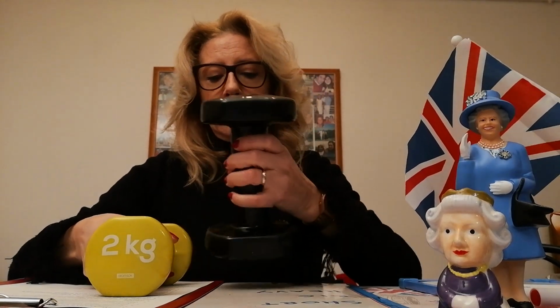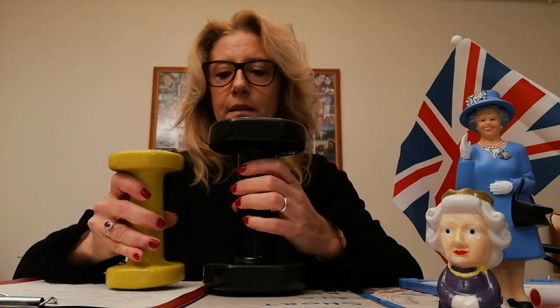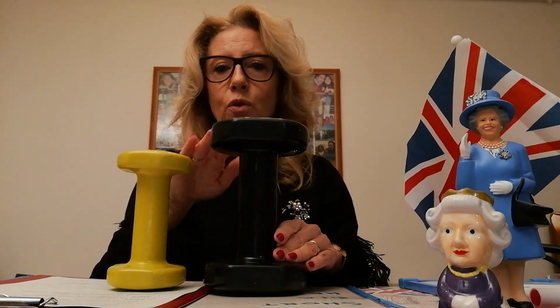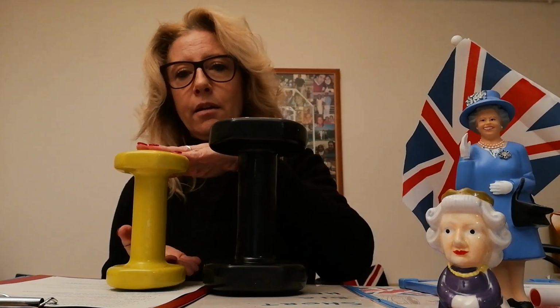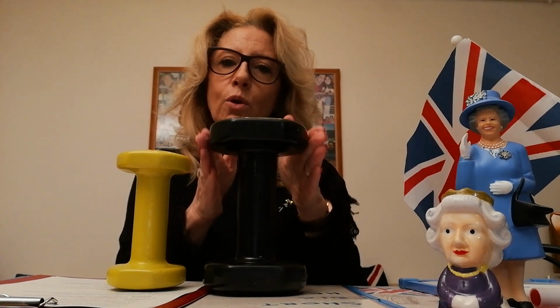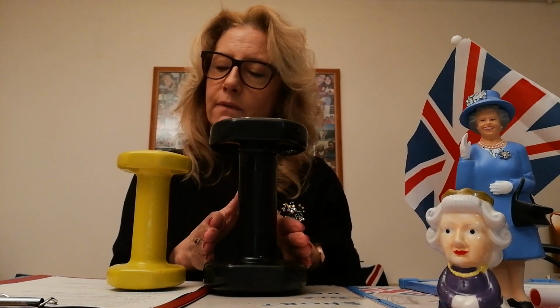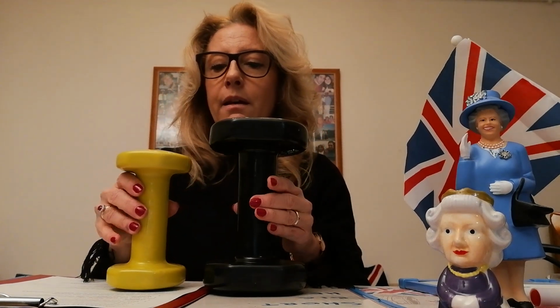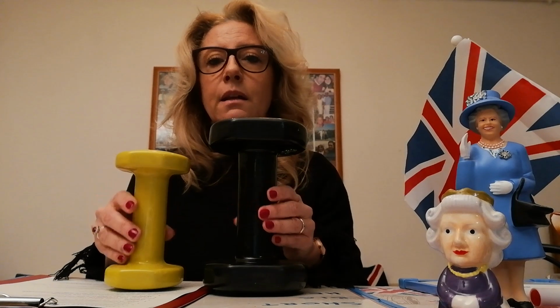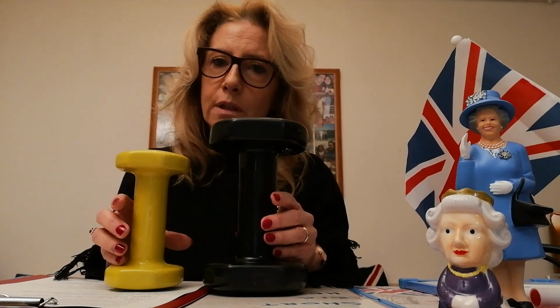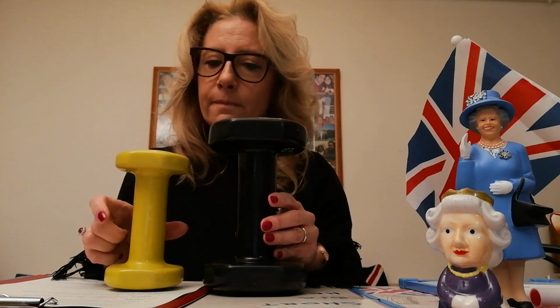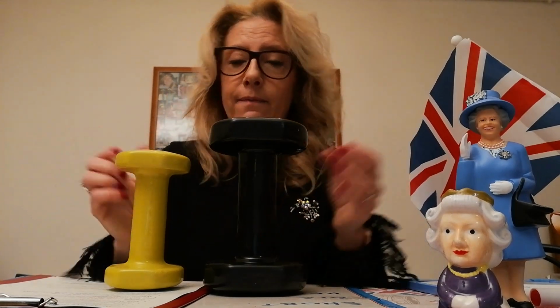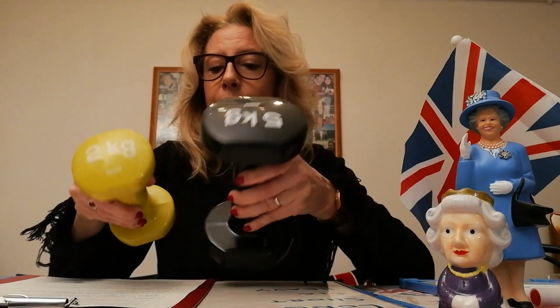So there you go. The black one is taller than the yellow weight. Taller, tall, adjective, plus er is taller. Okay? The yellow weight is shorter. Short plus er, shorter. So there you go. Easy. Easy as pie. But maybe you need another example.